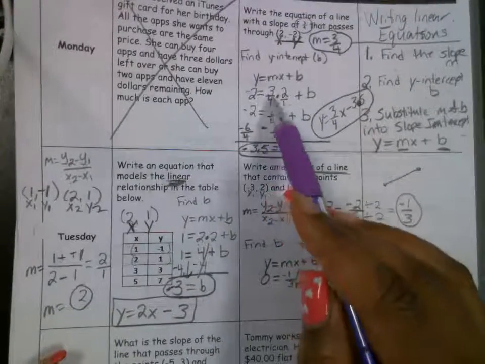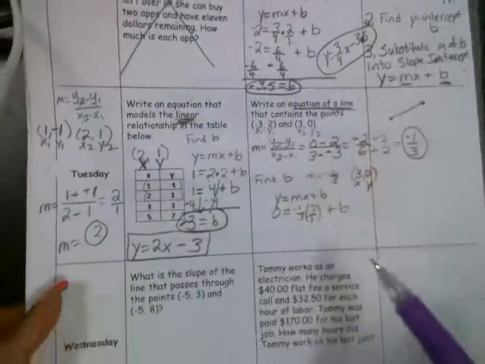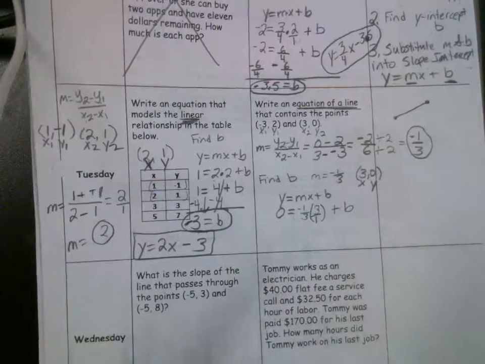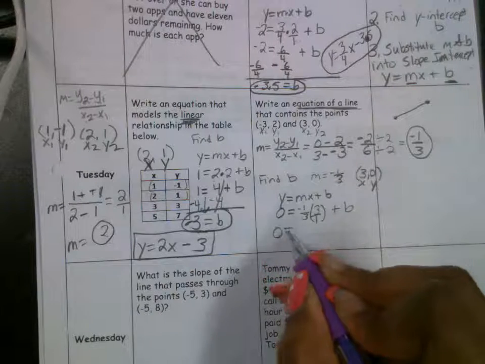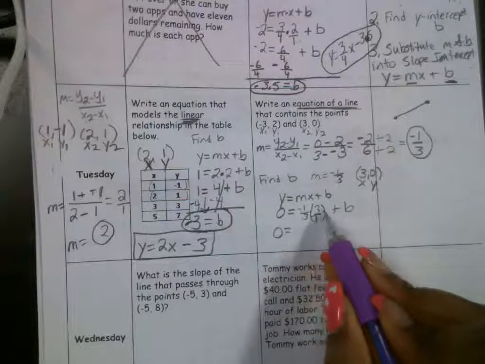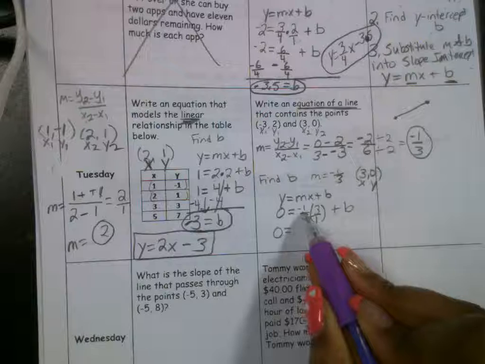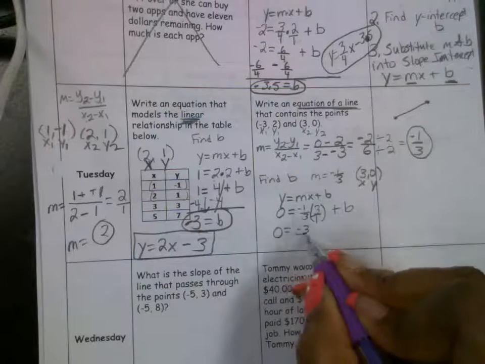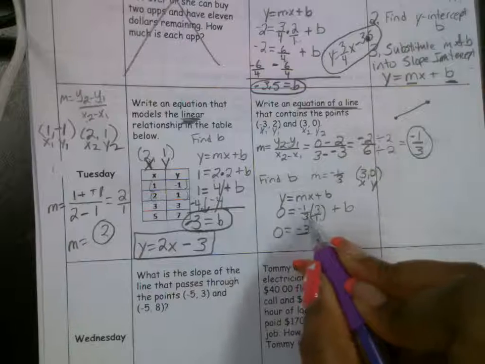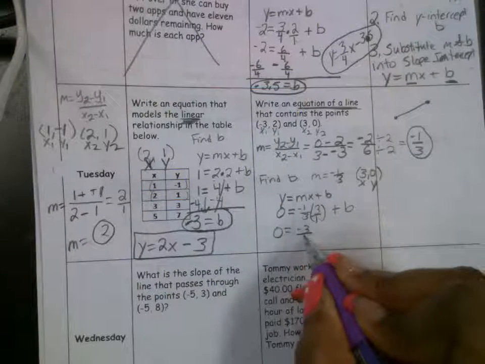All right, so what's the x? The x is gonna be what? 3. How do we write 3 as a fraction? 3 over 1. Then we put plus b. Guys, remember how we did this yesterday? All we do when we multiply fractions is we multiply straight across. So let's multiply straight across. Bring down the 0. What's negative 1 times 3? Negative 3. Straight across. What's 3 times 1? 3.